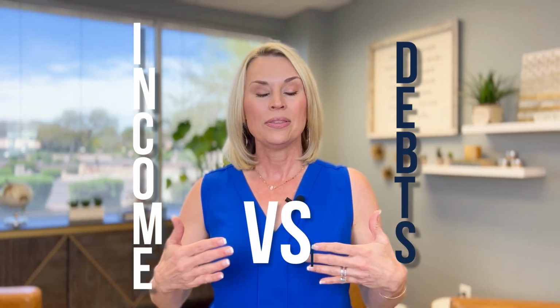DTI, debt to income ratio. The lender is essentially going to look at all of your debts versus your income, and they're going to come up with a ratio. Each loan program is going to have a maximum debt to income ratio allowed to qualify.